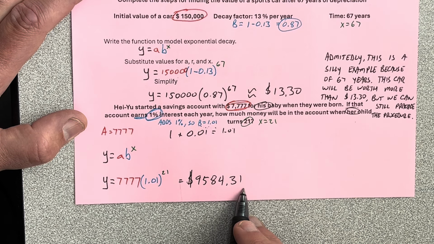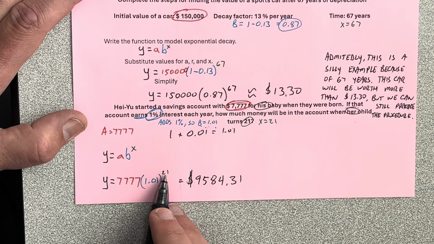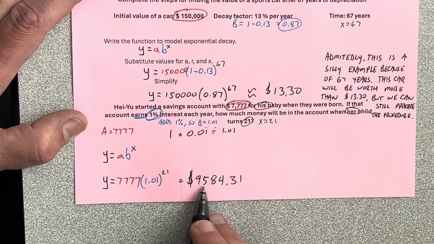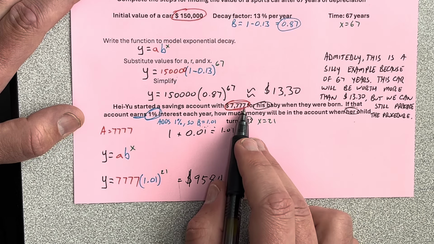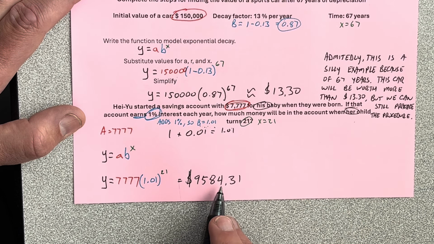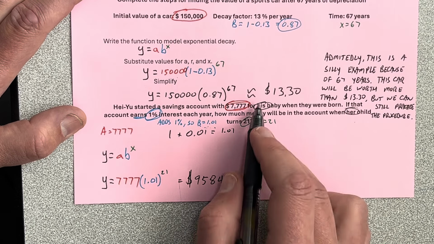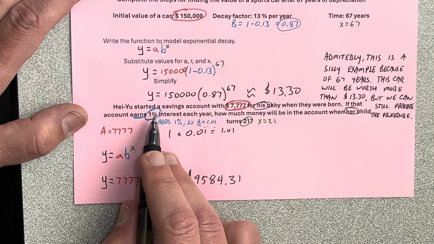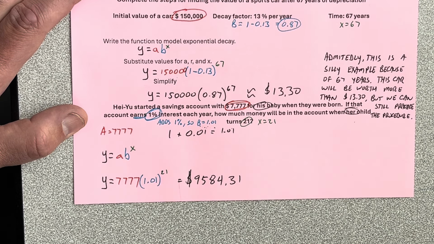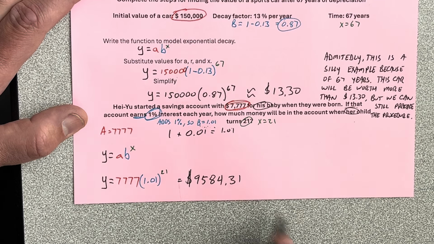Then you can throw it into your calculator. This times this raised to that power. I got $9,584.31. And what that means is with an initial investment of this much, after 21 years, they ended up with this much after doing nothing. So again, free money is cool. It's almost $2,000. But in real life, you're going to find something with a higher than 1% interest rate. Otherwise, it might not be worth your time. There's better ways to invest your money than this.